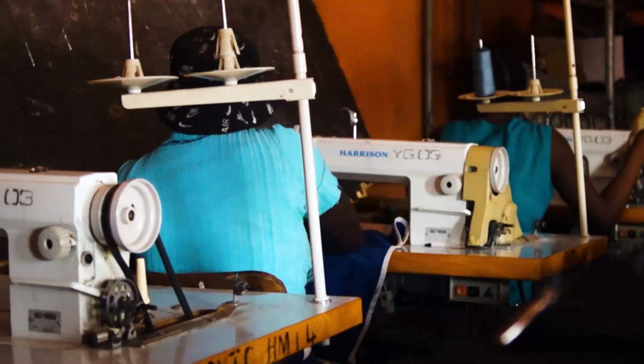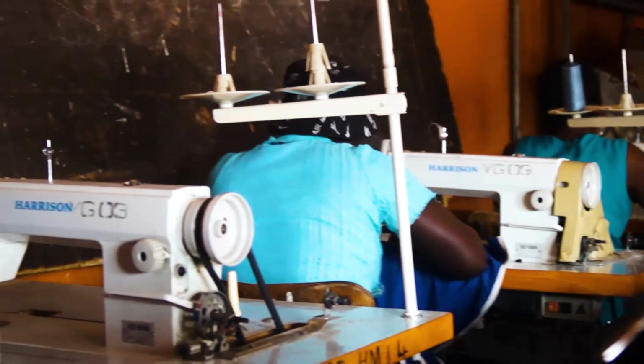Faith Chikambaza, a clothing trainer at the center, reveals that the center does not discriminate as they take students with any condition.